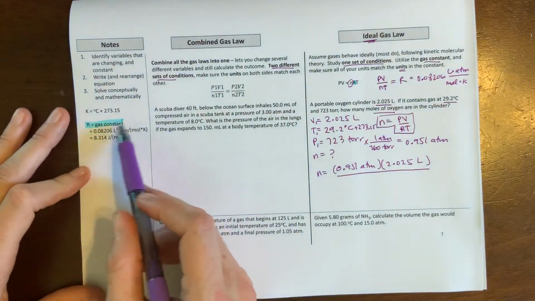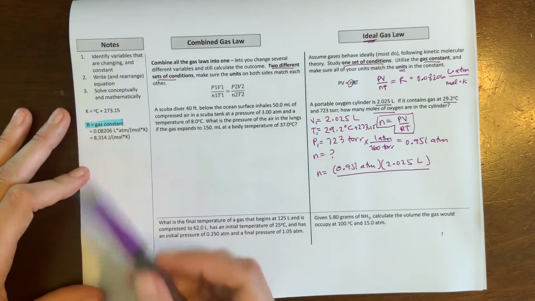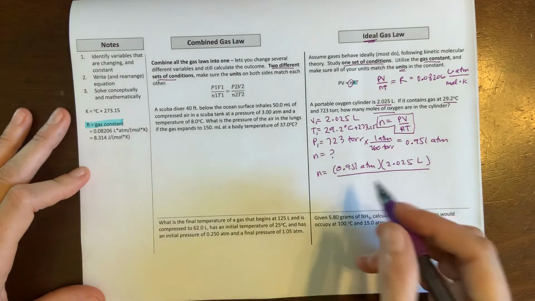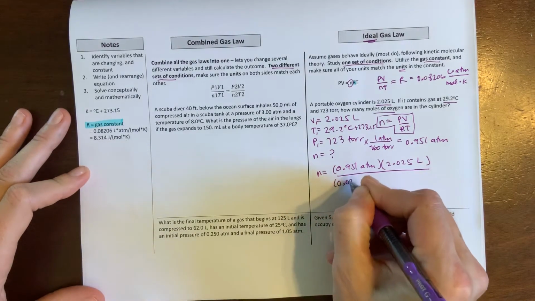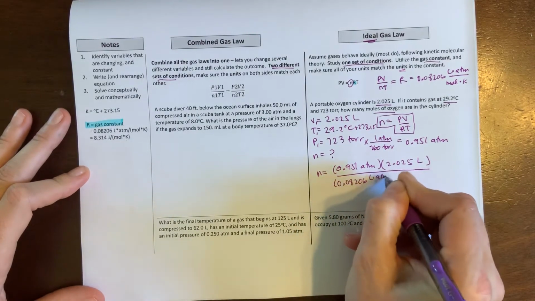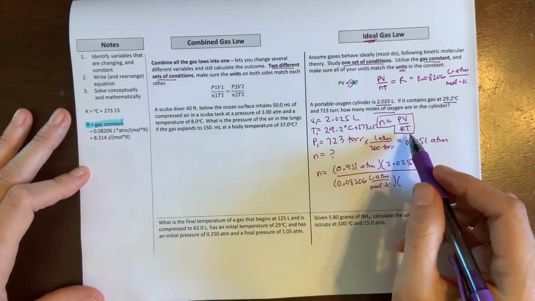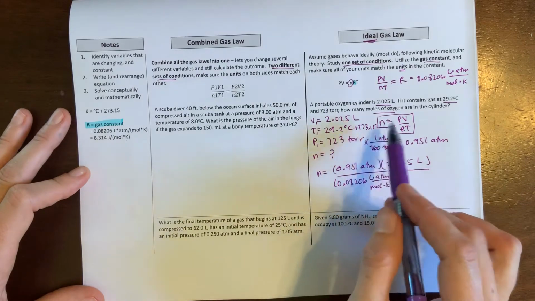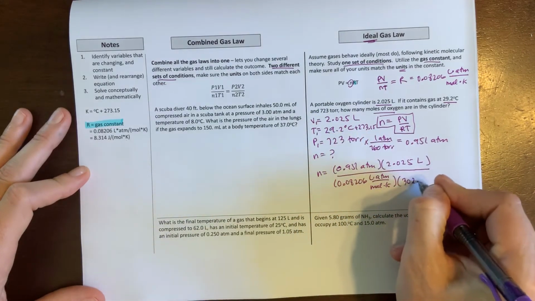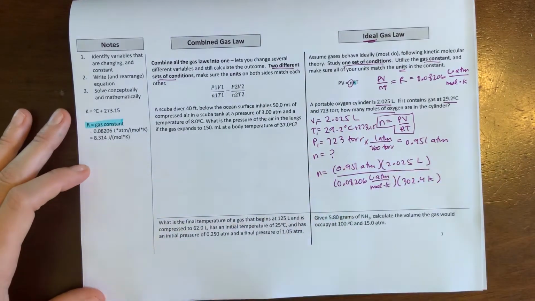Those gas constants will be given to you. You can see these are the 2 typical sets of units that we use for them. So 0.08206 liter atmospheres per mole Kelvin, and then times the temperature. When I added those together, the temperature ends up being 302.4 Kelvin.